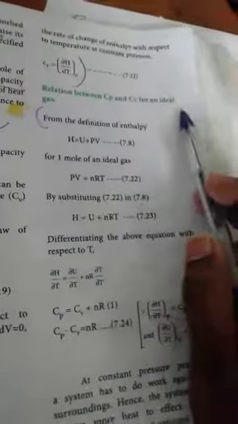Understand this? So totally, we learned these topics today. First, page number 201, relation between Cp and Cv for an ideal gas. Next, we learned applications of heat of combustion. So your next day's homework is these 2 topics only: relation between Cp and Cv, and the other topic, applications of heat of combustion.